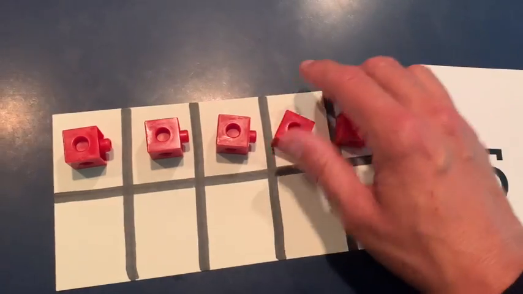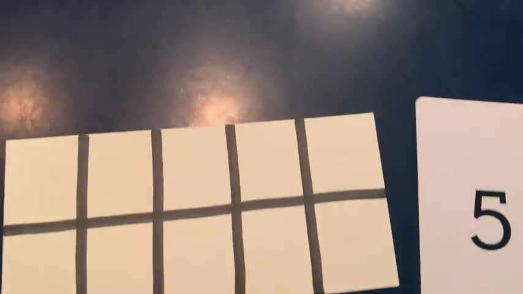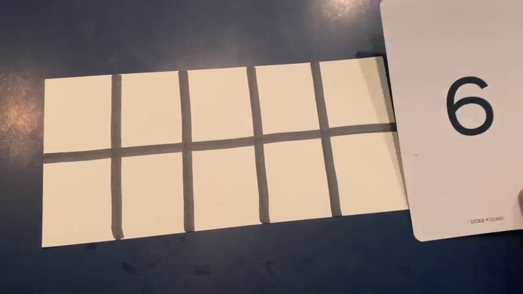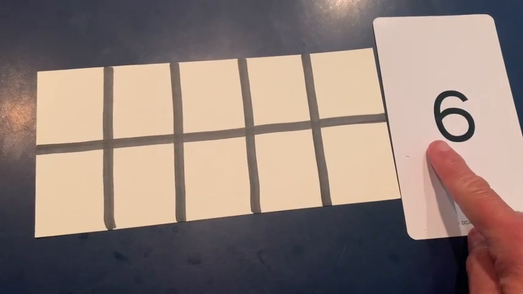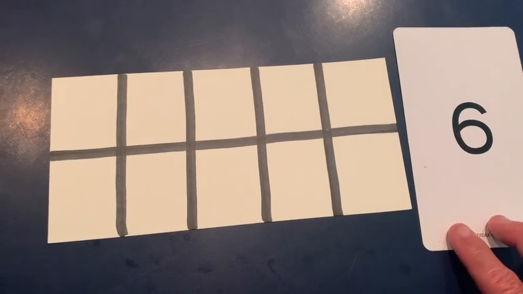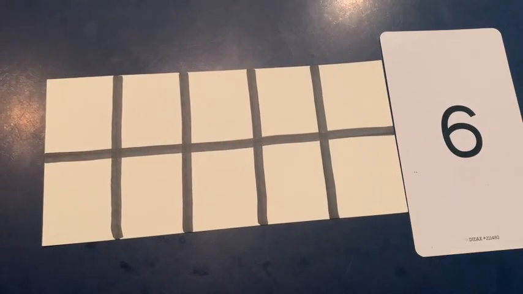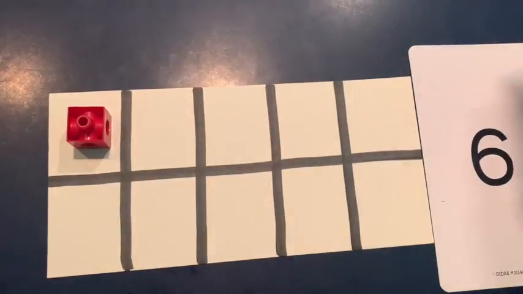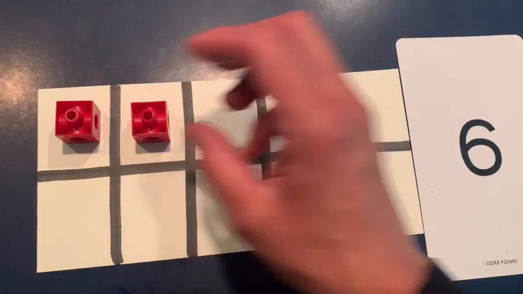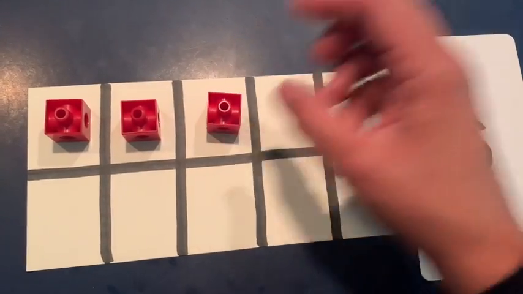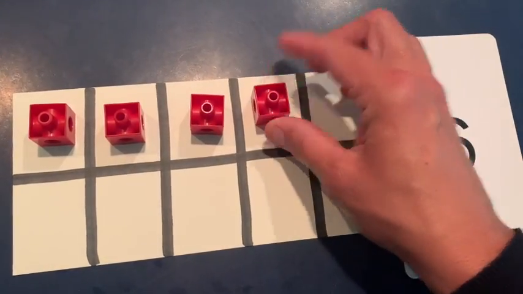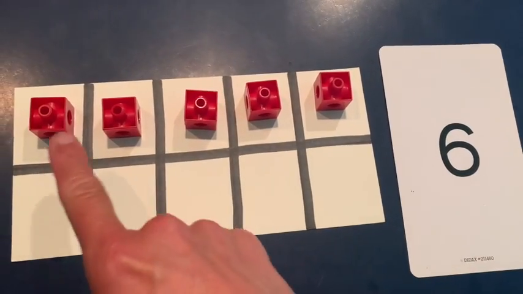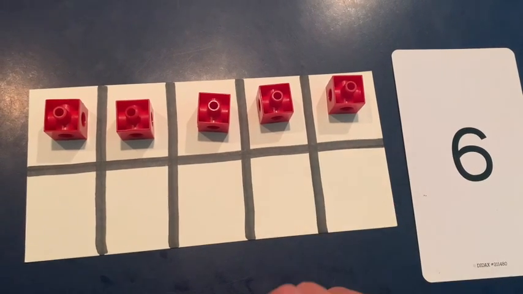Excellent job. All right, let's clear our boards. Next number. You know what the next number is? What comes after 5? Good job. 6. So remember, 6 has that big belly right there. So we're going to count 6. Now it's important that you watch this. Here we go. 1, 2, 3, 4, 5. Okay, now my whole entire first row is filled.